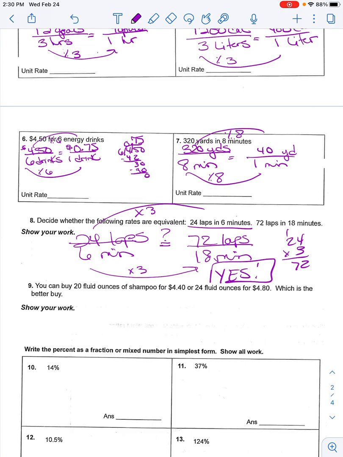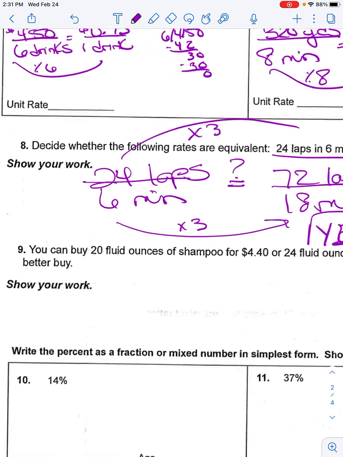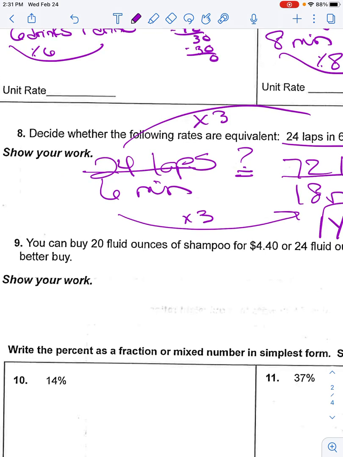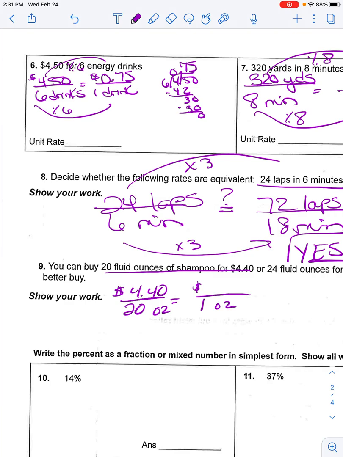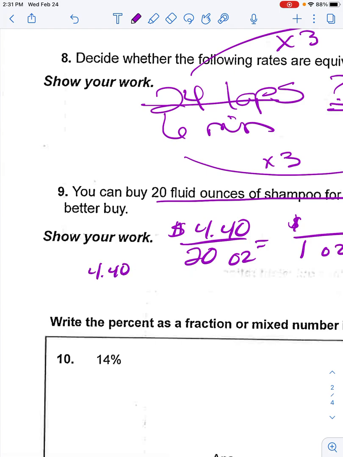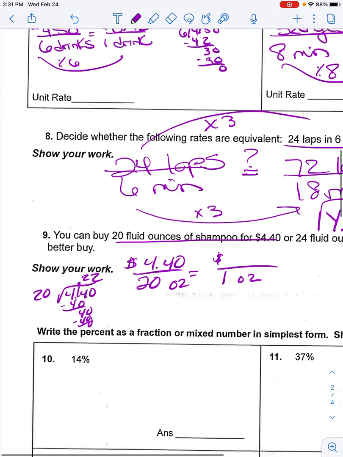Number 9, you can buy 20 fluid ounces of shampoo for $4.40 or 24 fluid ounces for $4.80. Which is the better buy? Meaning, which is cheaper? You want more ounces for less money, okay? So let's look at the first one. $4.40 for 20 ounces. How much per ounce? So we're going to do $4.40 divided by 20. So that's 22 cents an ounce.